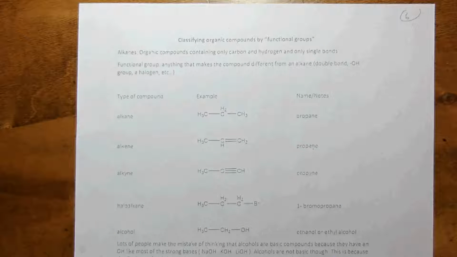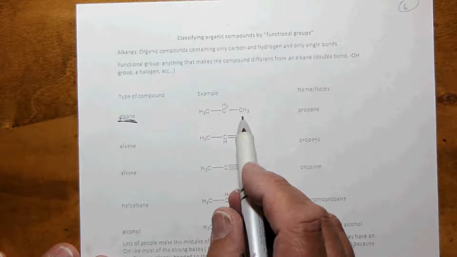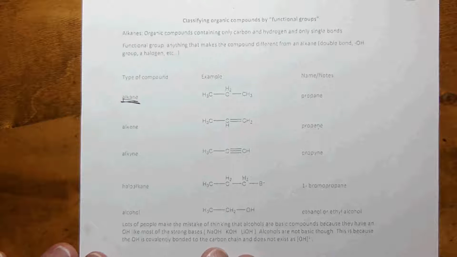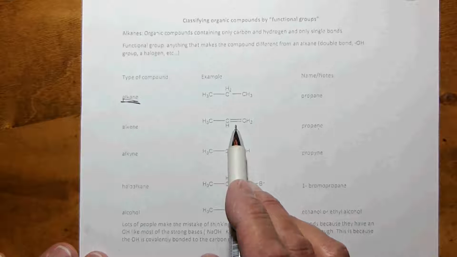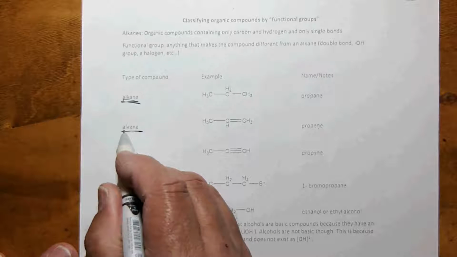Now, when you get into more functional groups, there's more diversity, more different types of compounds, and you get into living systems, and that's where it all gets kind of fun. So, the simplest type of organic compound is classified as an alkane. Only carbon and hydrogen, and only single bonds. Now, what can you do to make life more interesting? Well, instead of having carbon-to-carbon single bonds, we can have carbon-to-carbon double bonds. Anytime you have a double bond, those types of compounds are called alkenes.